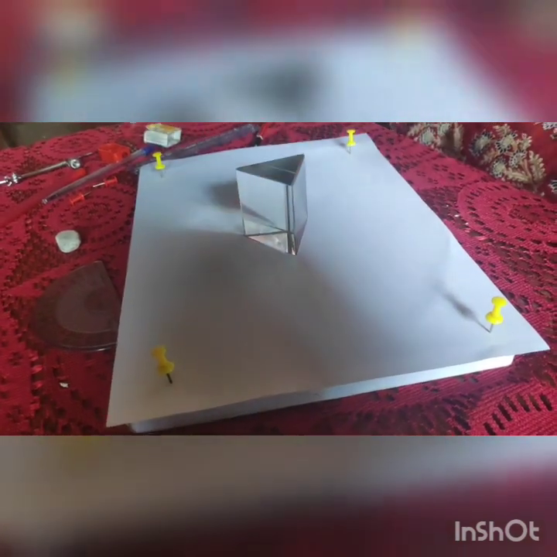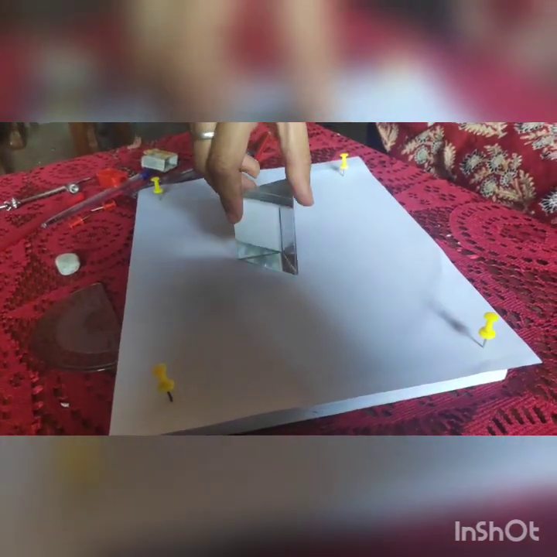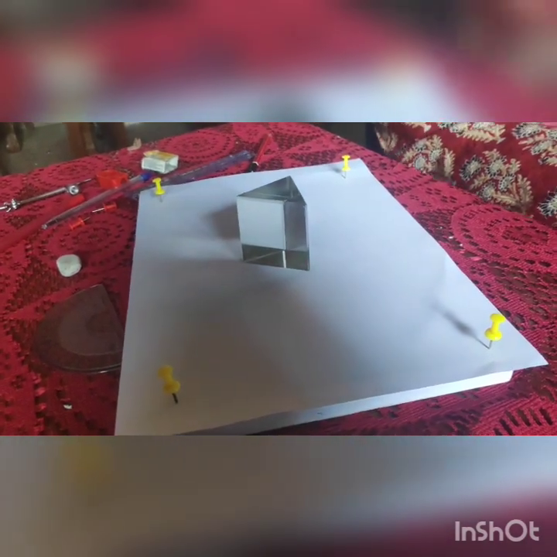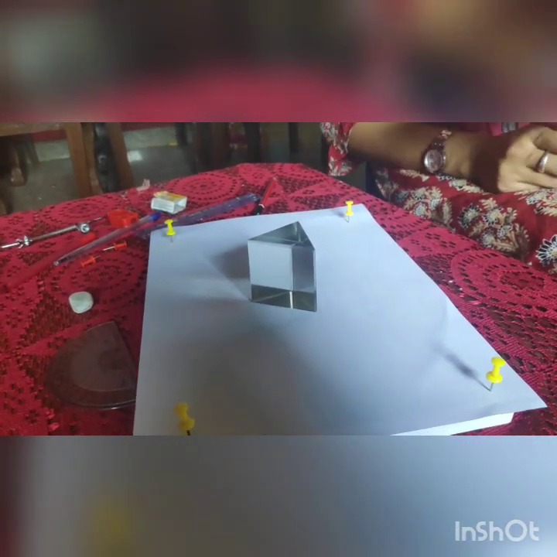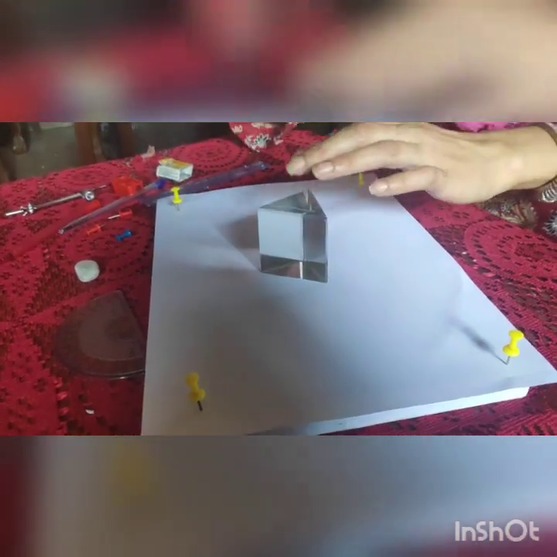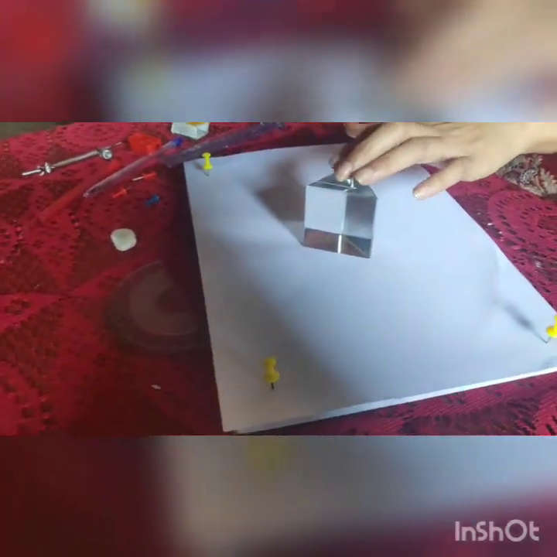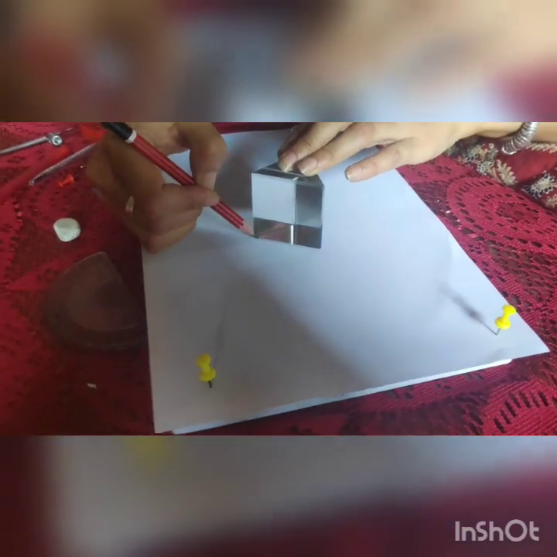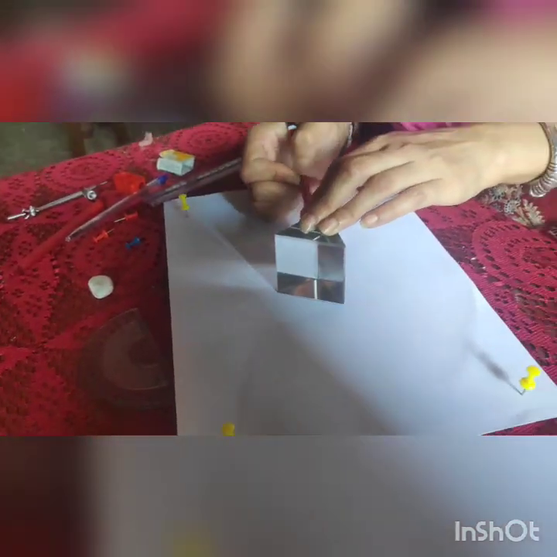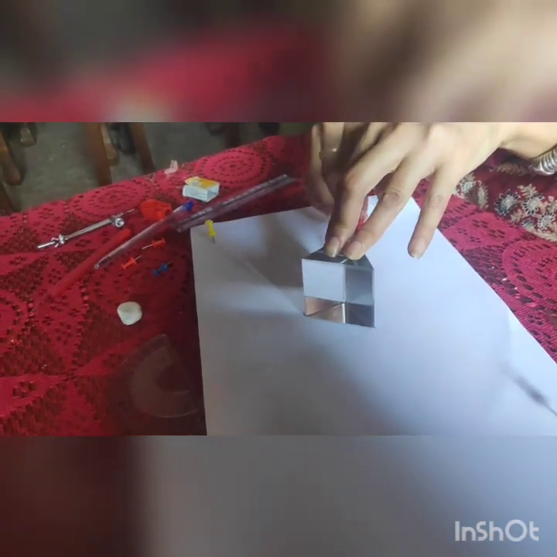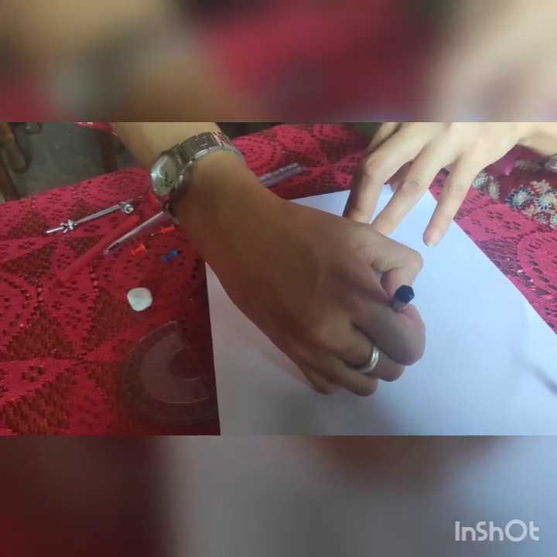Now we are performing an activity: refraction of light through a prism. This is a prism, as you know. The aim of the activity is to find the angle of deviation of a ray of light passing through the prism. First of all, we have to make its boundaries. We have done the boundaries. Now let me put it aside.